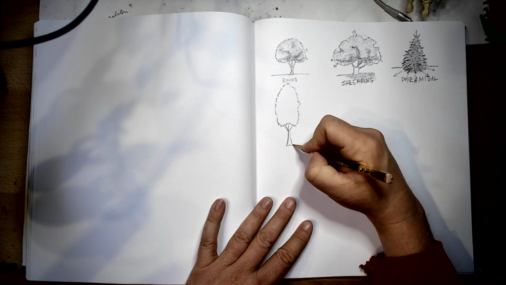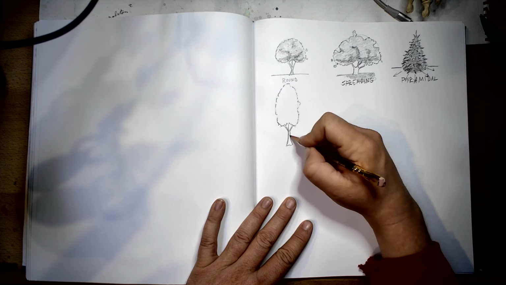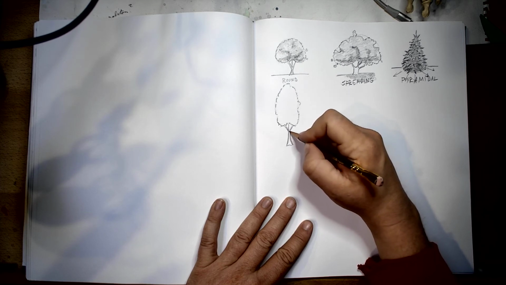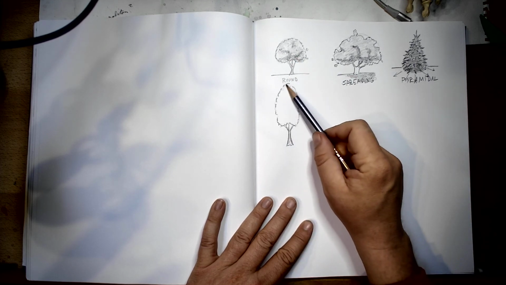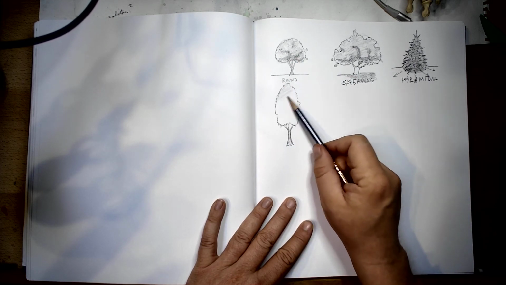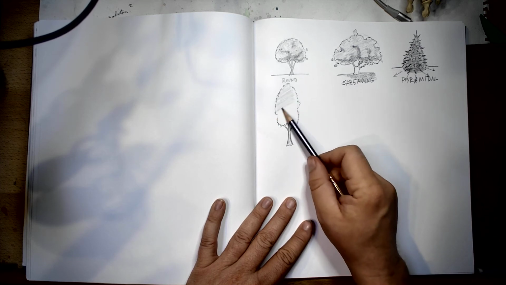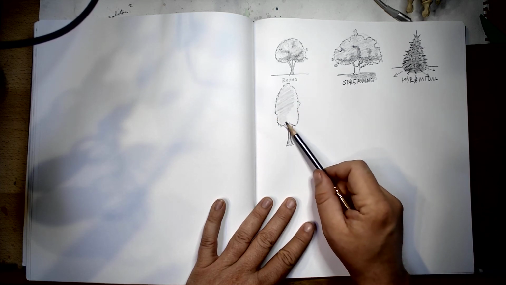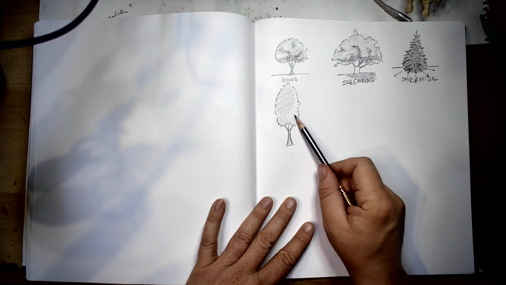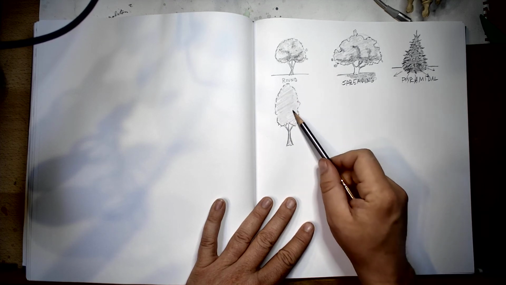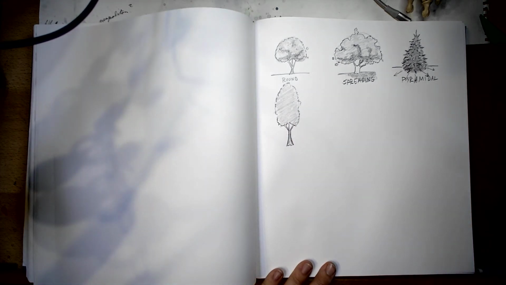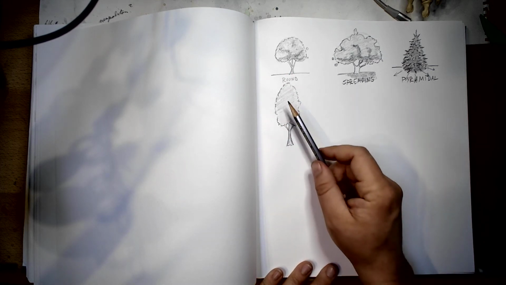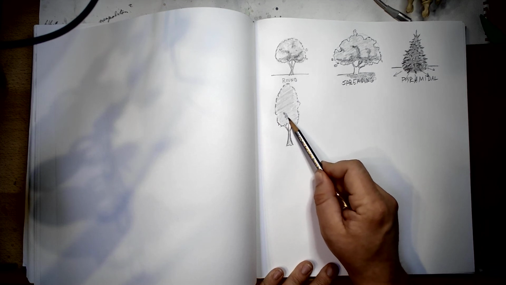You can add contour lines to the trunk if you want. You can shade the trunk a little bit if you want. All up to you, and depends on the type of the tree. So we're not really looking at species of trees today, we're looking at different shapes, but different species will have different bark, different leaves, different ways they interact with the light. We're not going to get too deep into that, just different tree shapes for you to start. Shade the whole thing again, and then add some shadow shapes.